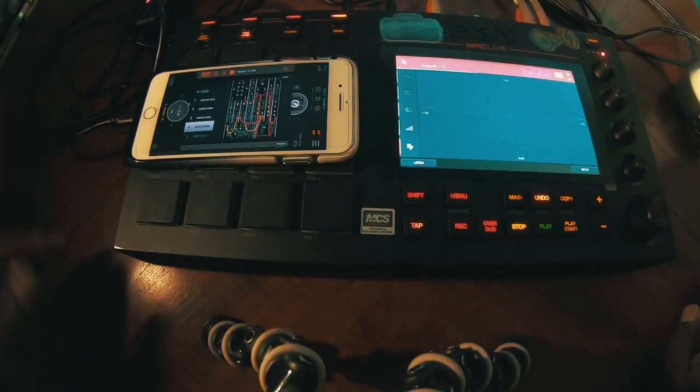So that was a quick basic setup of how to use the iPad or the iPhone as a MIDI instrument or MIDI module.